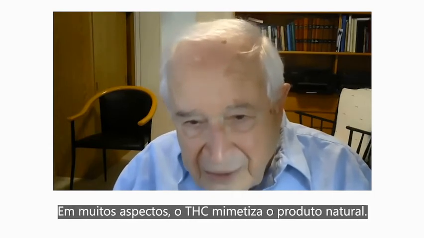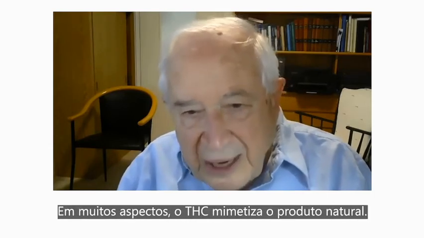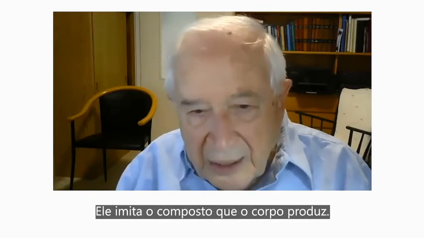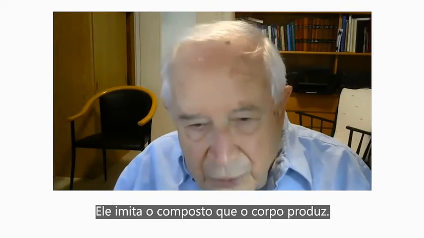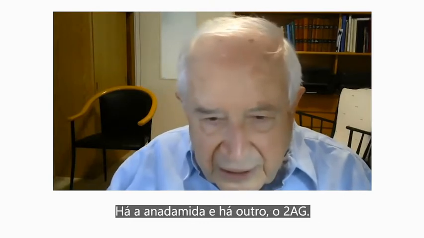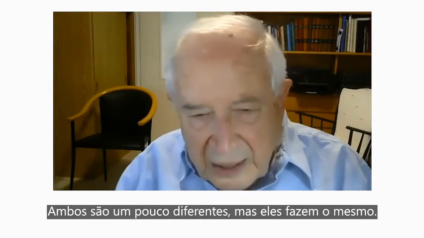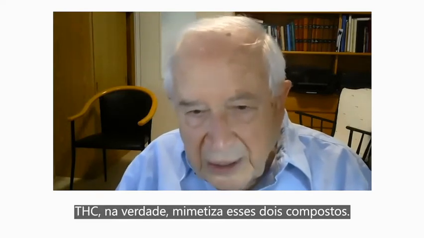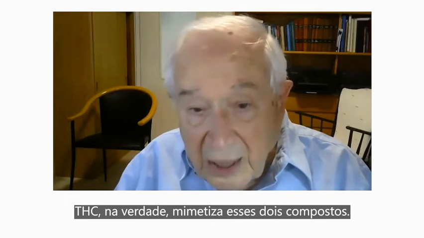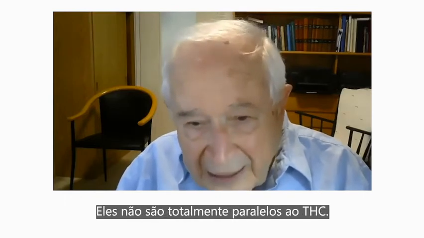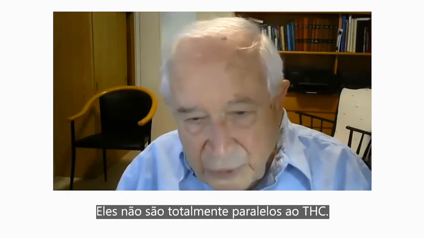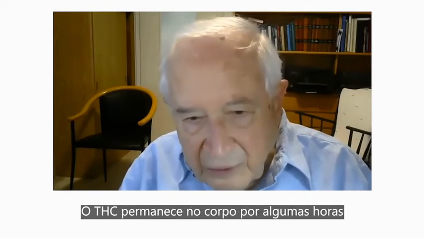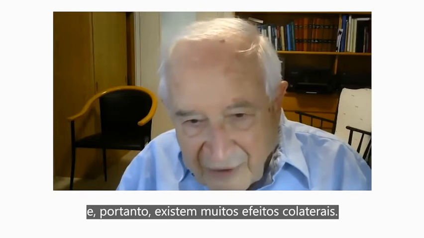So in many respects, THC mimics the natural product, the compound that we produce, anandamide, and there is another one, 2-AG. They're a little bit different, but they do the same. THC actually mimics these two compounds. They are not fully parallel to THC. THC stays in the body for a couple of hours, and therefore there are many side effects.